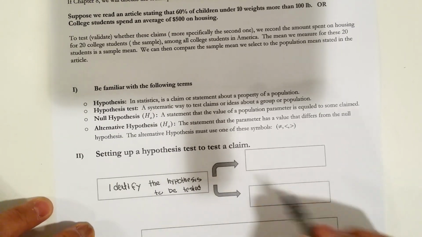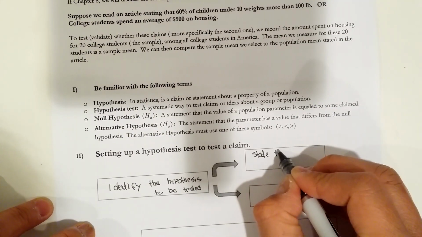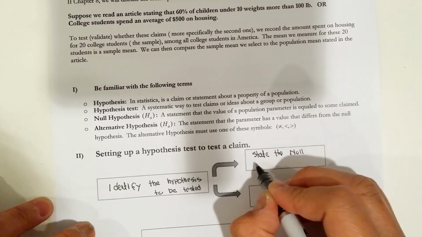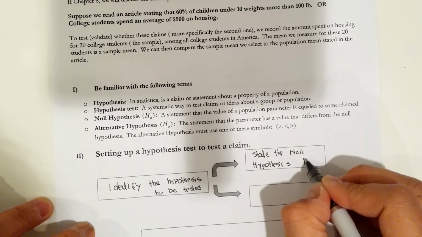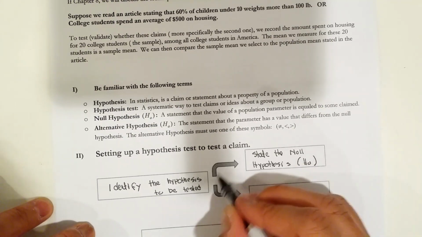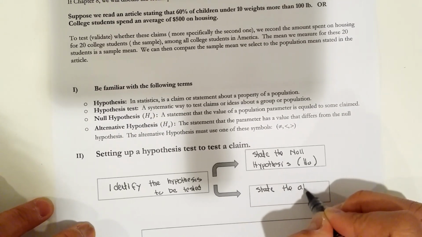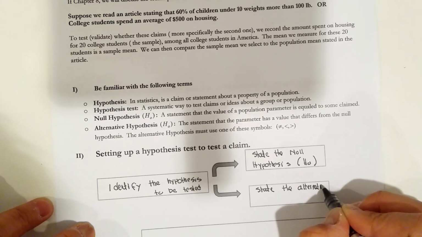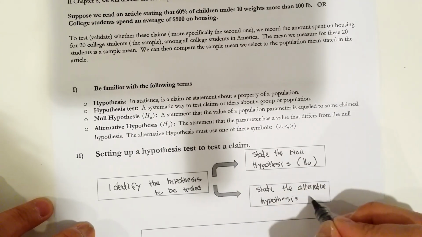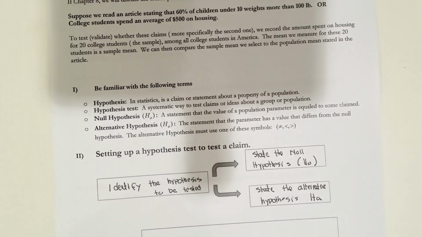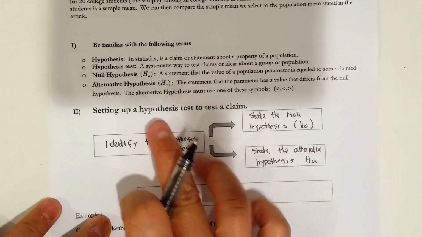And then once you have done that, you state the null hypothesis, which is this, and you also state the alternative hypothesis, which is given as H sub A. All right. So this is how you set up a hypothesis test.